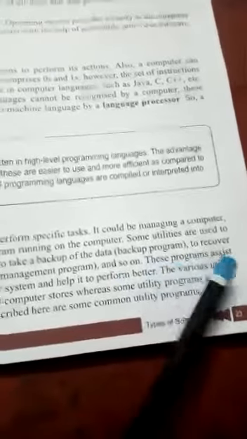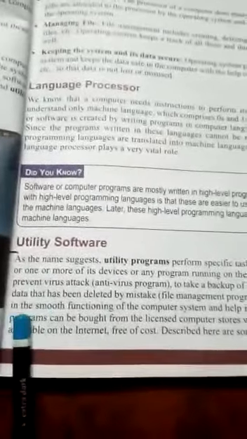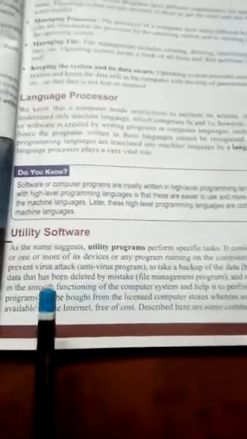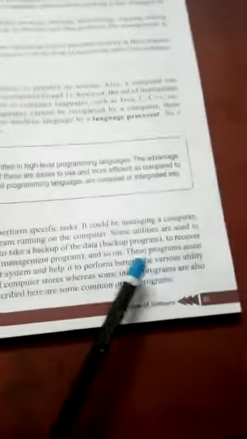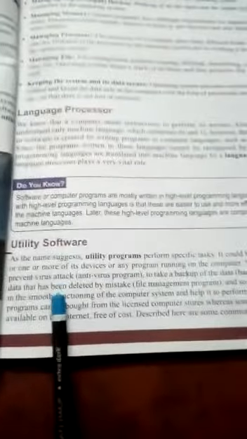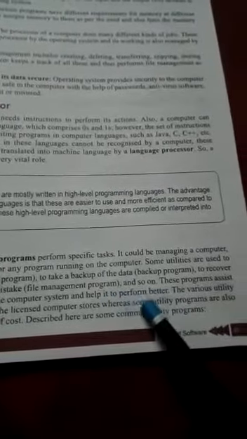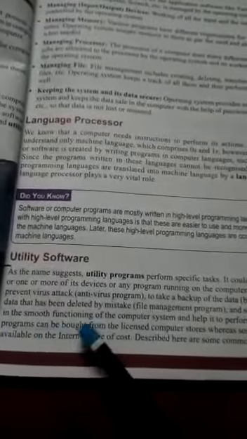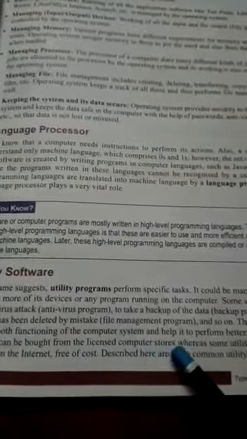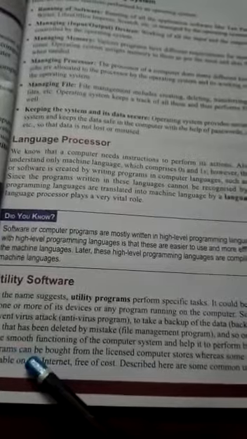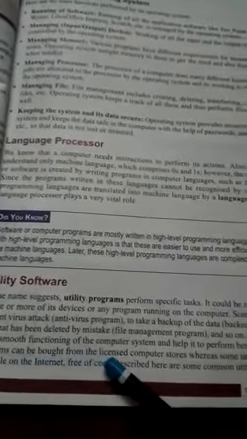Software. These programs assist, in the sense help, in the smooth functioning of a computer system and help it to perform better also. The various utility programs can be bought from the licensed computer stores, and so many utility programs are there.